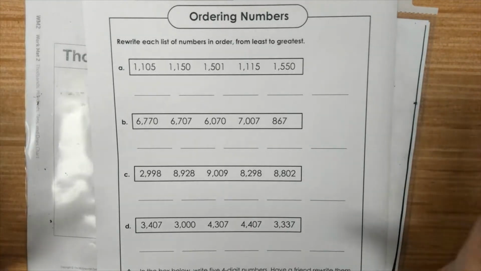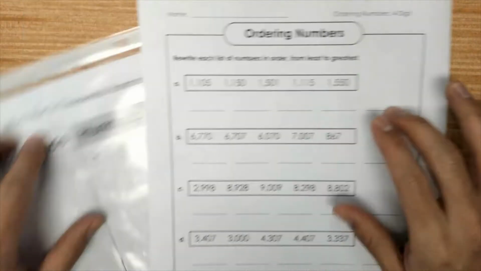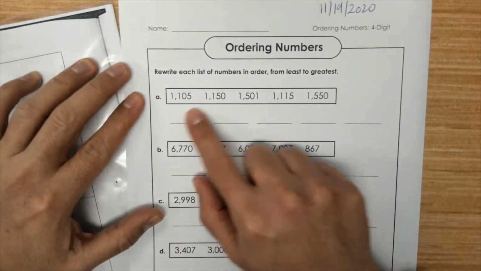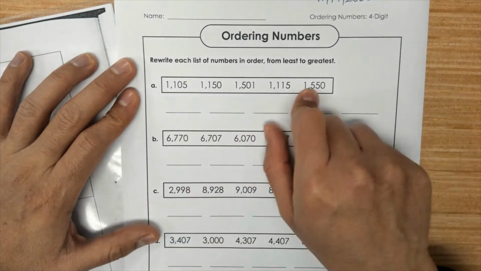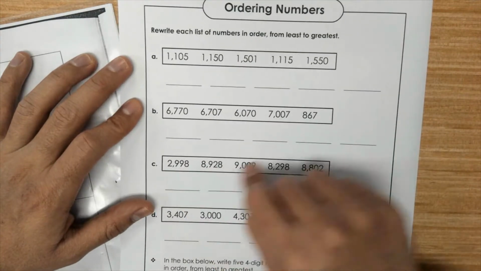Alright everybody, good morning. We're going to start off with ordering numbers, putting numbers in order. So think about in real life how you use numbers, right? Money, paying rent, when you get a check.